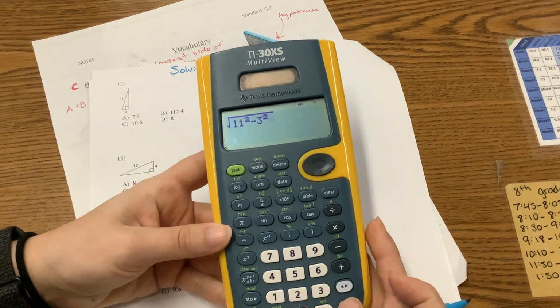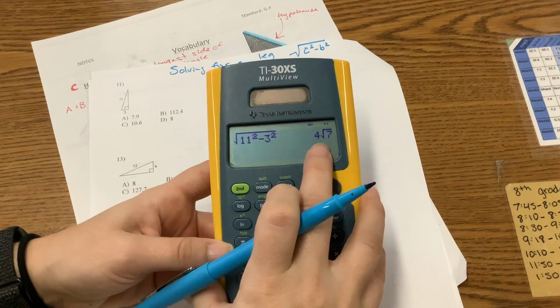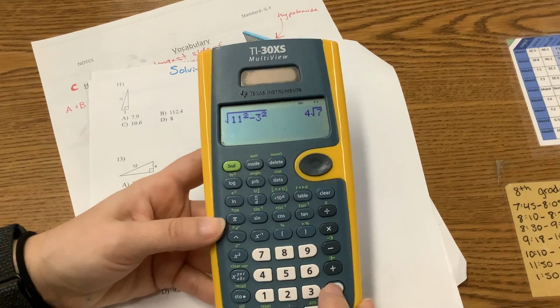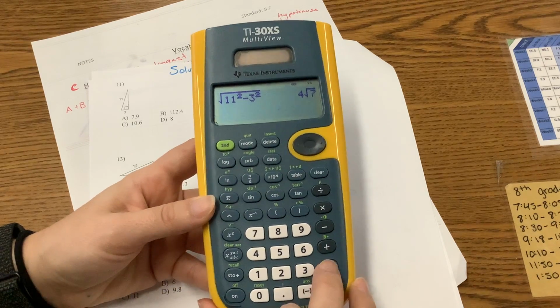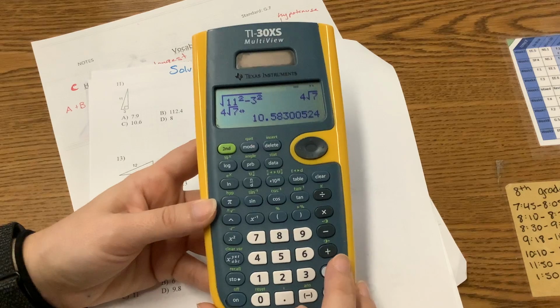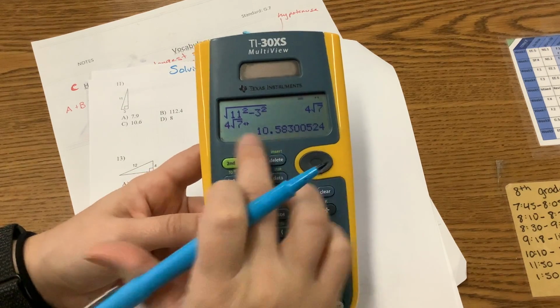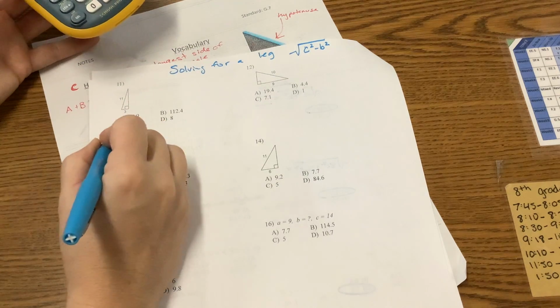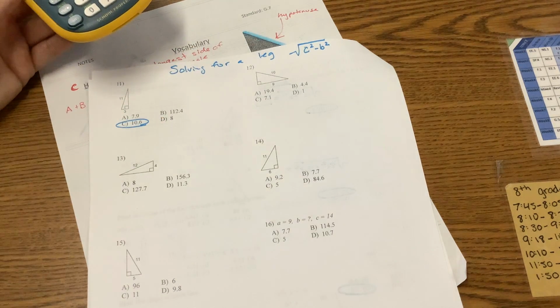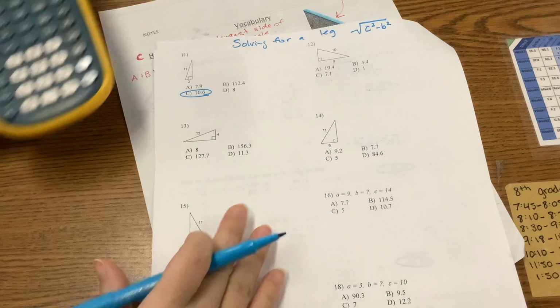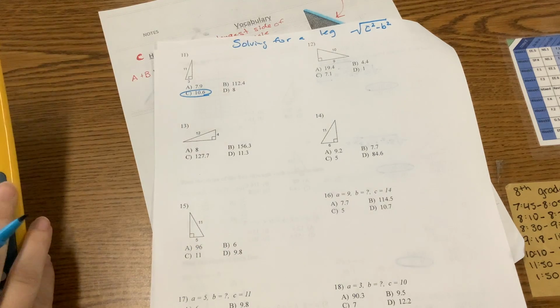When we press enter, it gives me 4 root 7. If you want to look at the decimal, press that double arrow key at the bottom. And it's going to be 10.58 and so on. 10.5, the closest thing is 10.6. Go ahead and try 13.